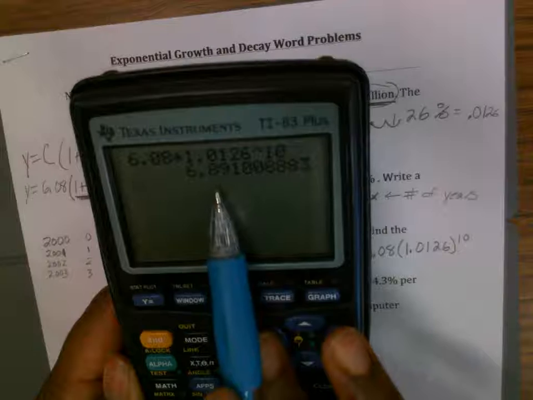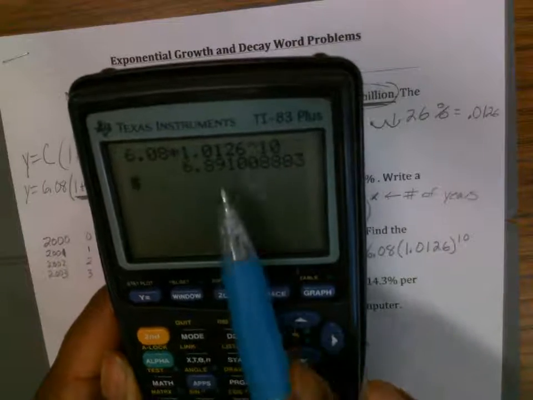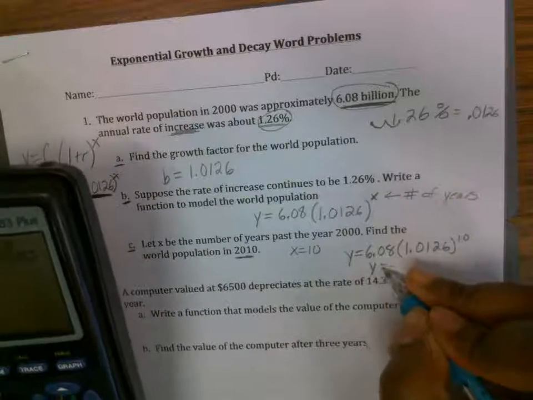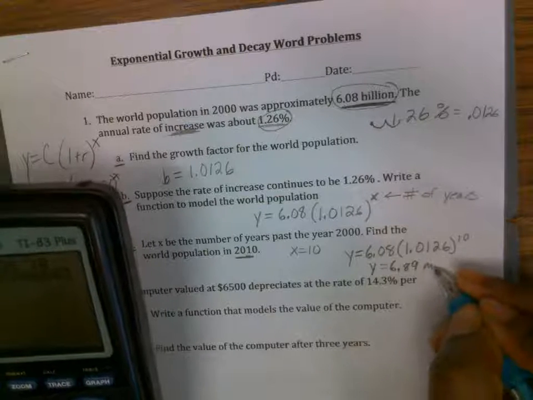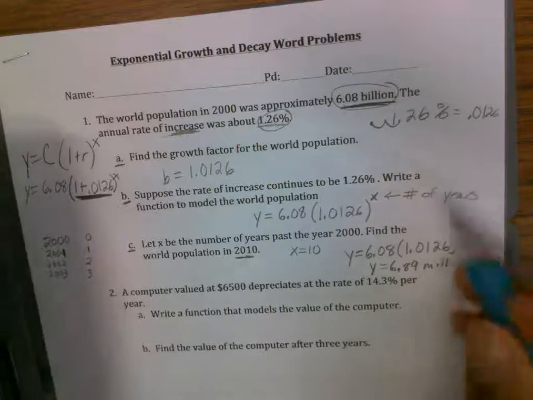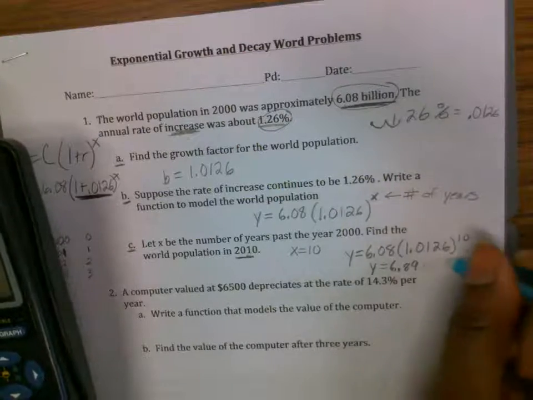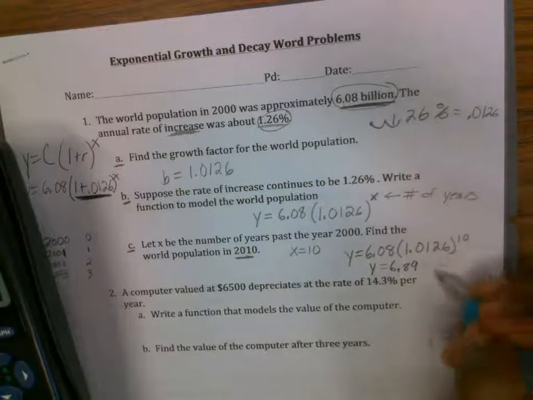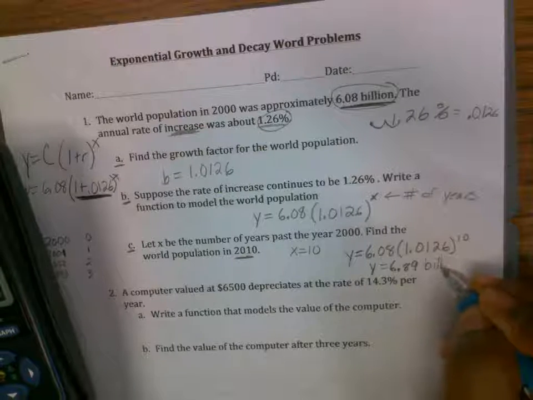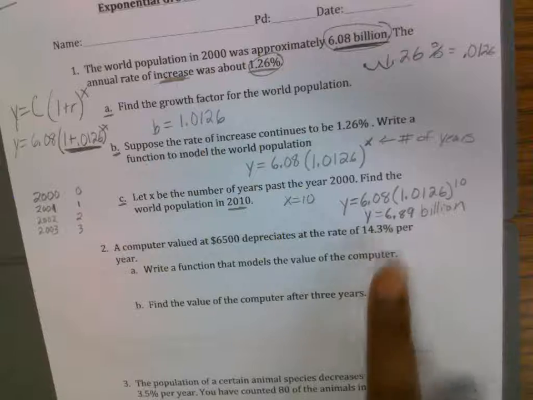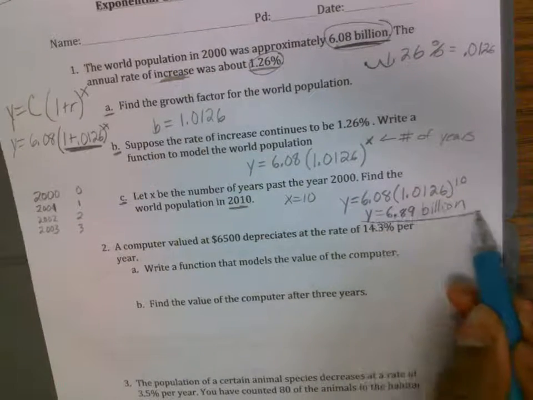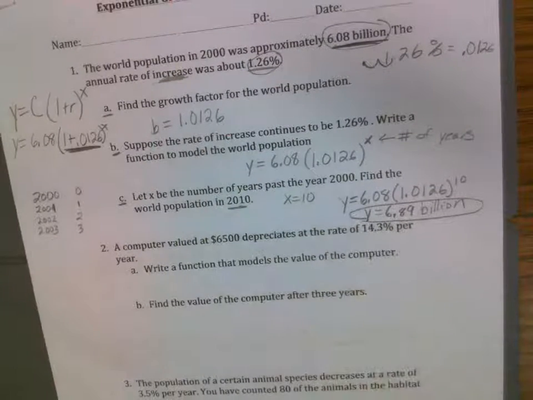This is how many people it's going to be. All right, so this is going to be 6.89 million. Okay, because it's billion, sorry. It's written in terms of billion, not million. Billion. Okay. That's how many billion it's going to be in 10 years. Any questions about how we got that? I'll pause for the calls.